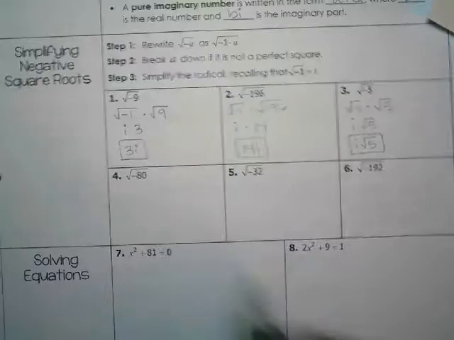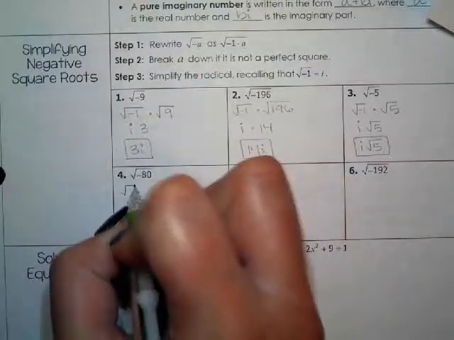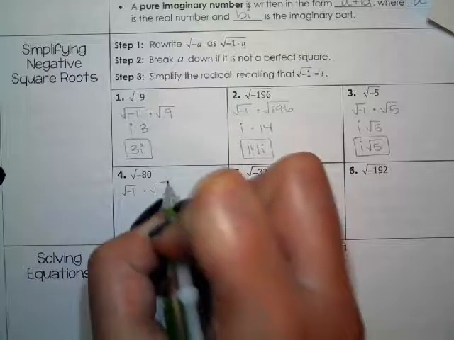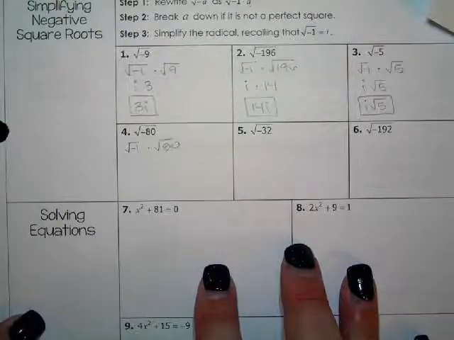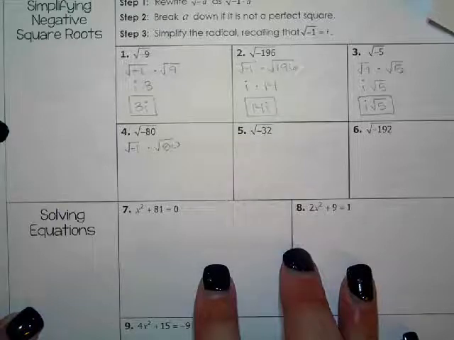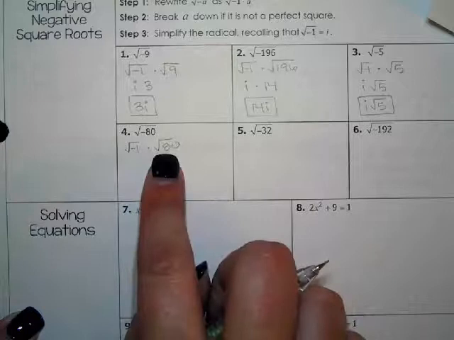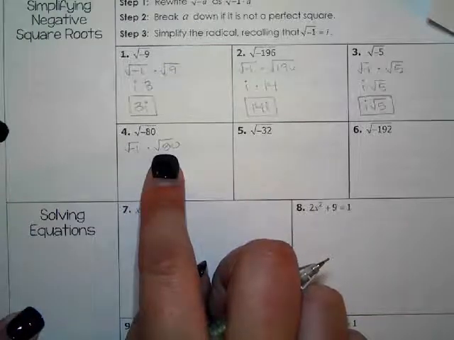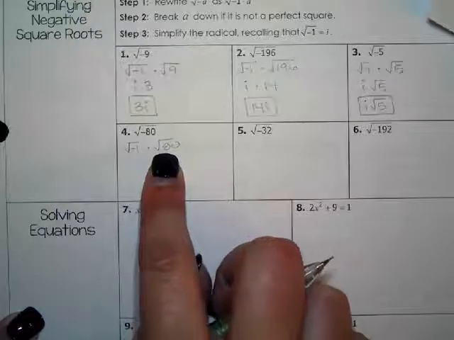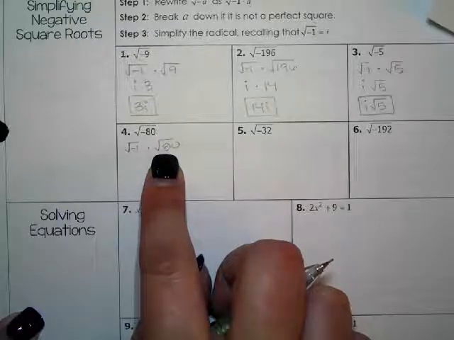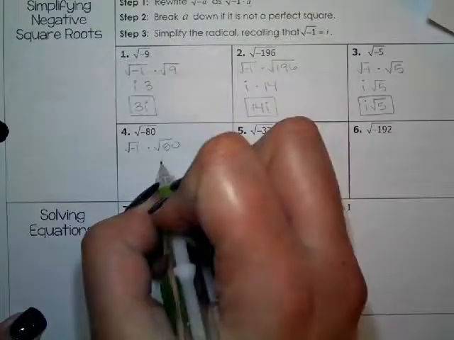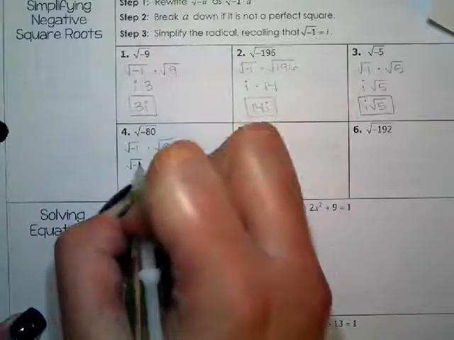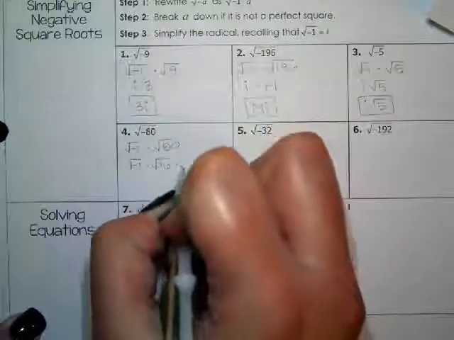All right, next one. Square root of -80, we've got the square root of -1 times the square root of 80. And can we simplify the square root of 80? Yes. Do you want to do the perfect square type of simplifying, or do you want to do the tree? Perfect square. So what perfect square goes into 80? 4. If we do 4, we're going to do a tree, though, because it'd be 4 times 20. 16 is the biggest perfect square that goes in. 4 is a perfect square that goes in, but it's not the biggest. So we would say we have the square root of -1 times the square root of 16 times the square root of 5.